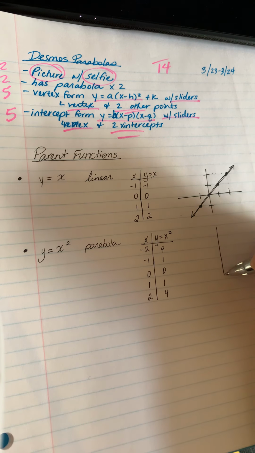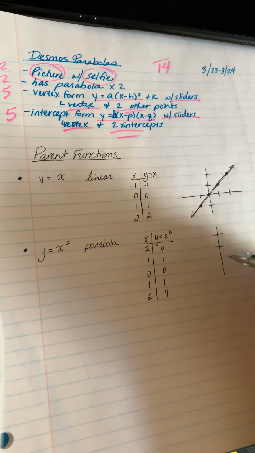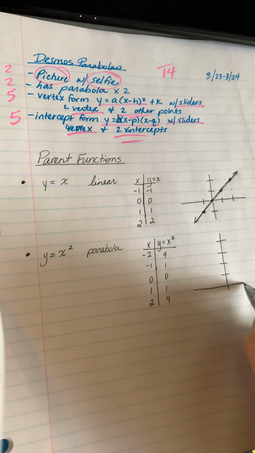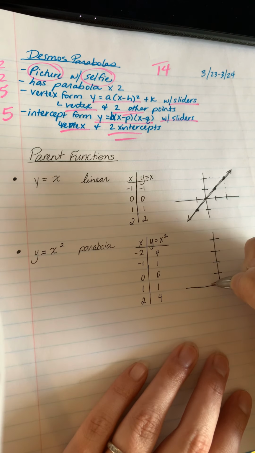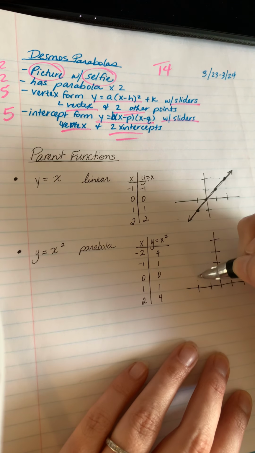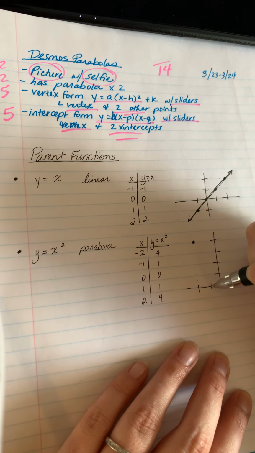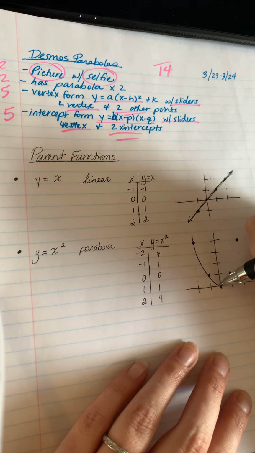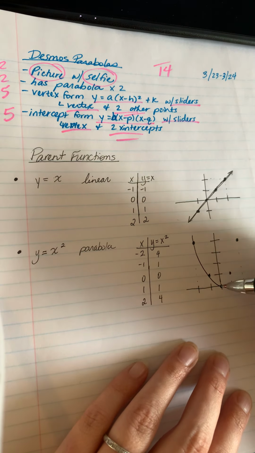All right, so I just need upwards. I don't need downwards at all for these. 4, 3, 2, 1. So I'm going to make my x-axis right there. And then 1, 2, 1, 2. So -2, 4, -1, 1, 0, 0, 1, 1, and 2, 4. Okay, and that's a parabola.